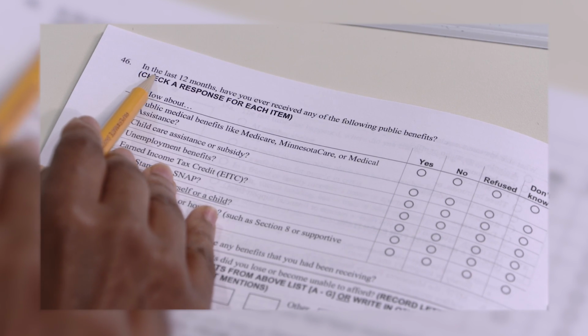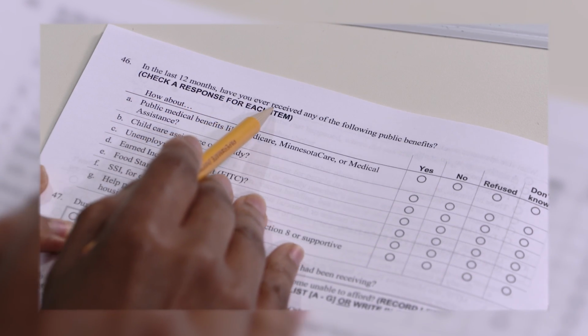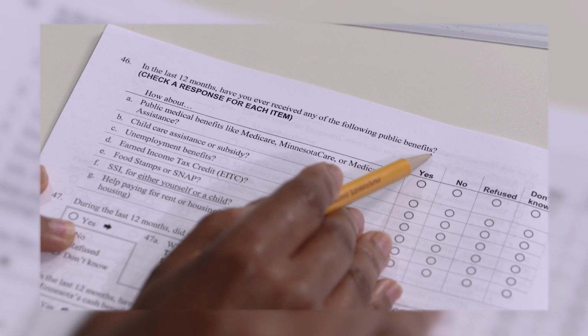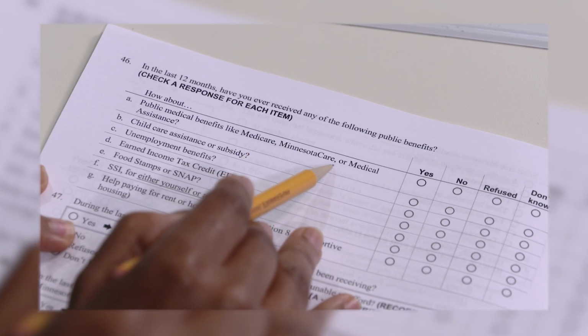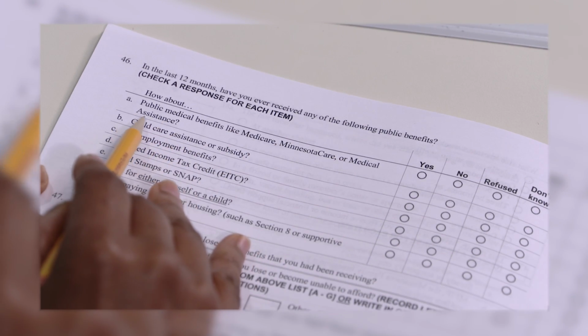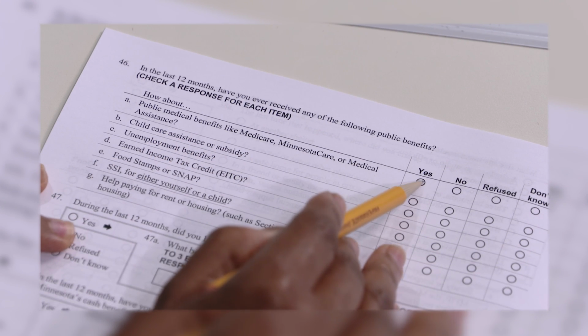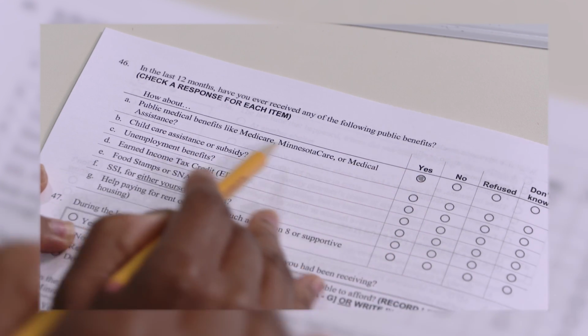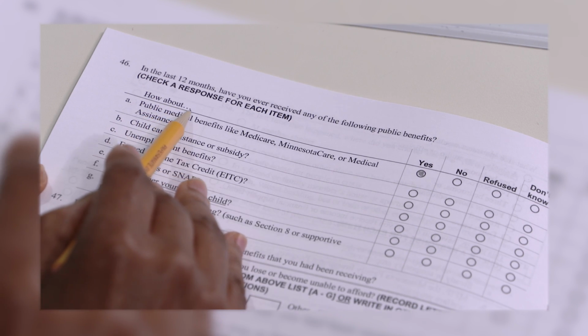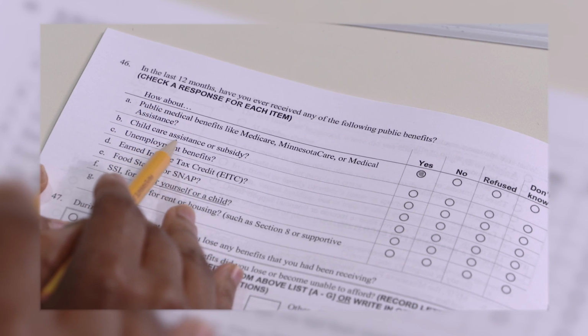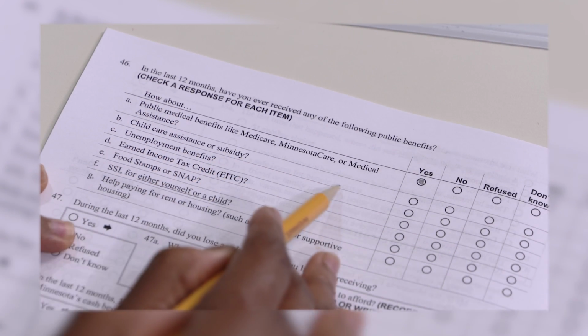I want to go on now to page 12, question 46. The question reads, in the last 12 months, have you ever received any of the following public benefits? How about, and then you would read each question, A through G, and select yes or no, depending on their response. It is important to note that if all of their answers are no, you should still fill in each circle. Don't simply draw a line through all the responses in the no category. Our scanners will have a hard time picking that up.